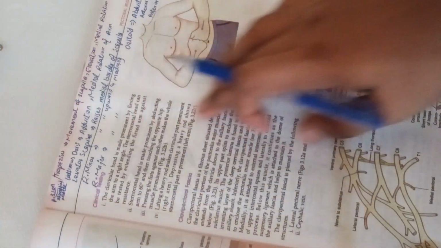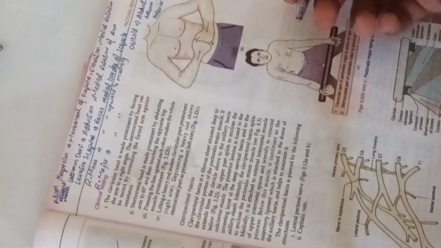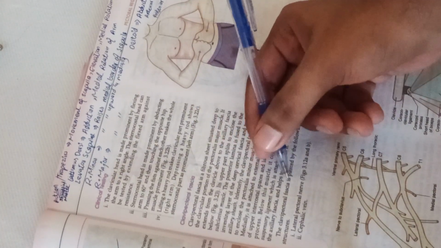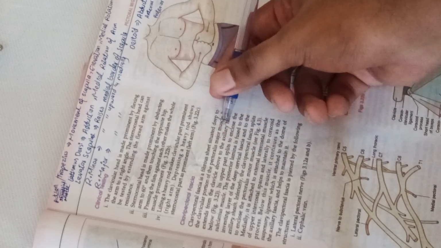You also skip this. Clavipectoral fascia is an important topic. I will share my handwritten notes with you, and I will also share the clavipectoral fascia in a voice note to explain it to you. This is only marking. This is not a lecture.